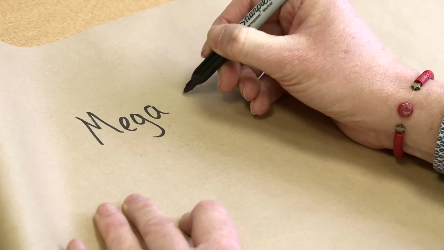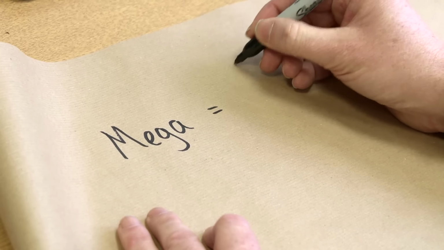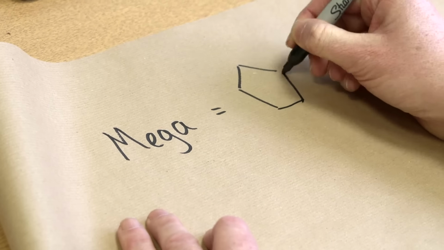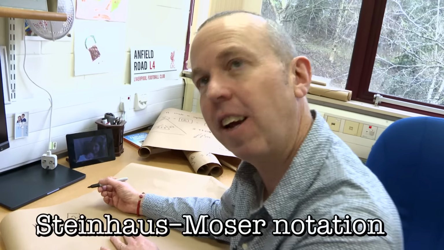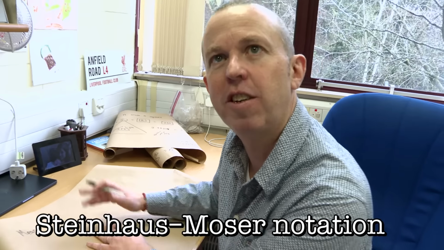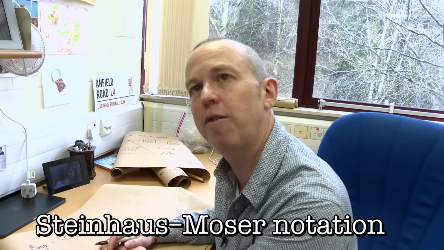So Moser would have defined a mega to be, rather than circle 2, pentagon 2. Nice pentagon. I'm not good at drawing pentagons. This obviously means a 2 inside two squares, exactly the same definition as Steinhaus had for a circle 2.